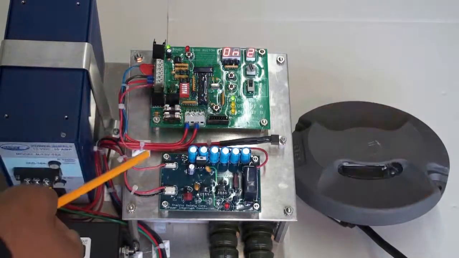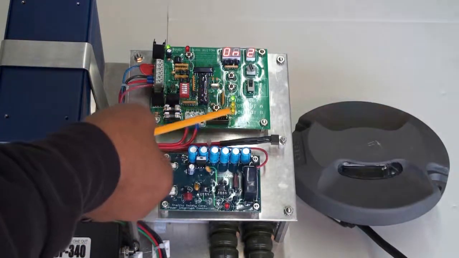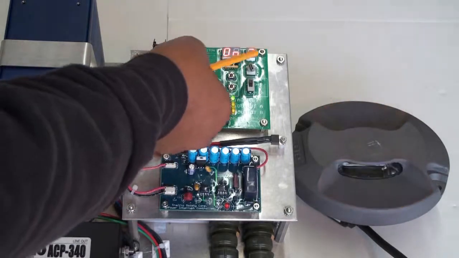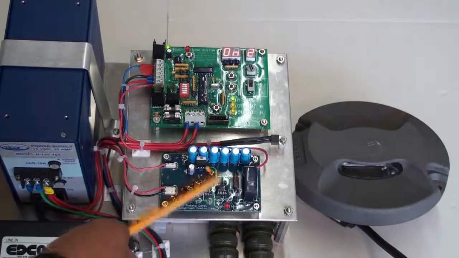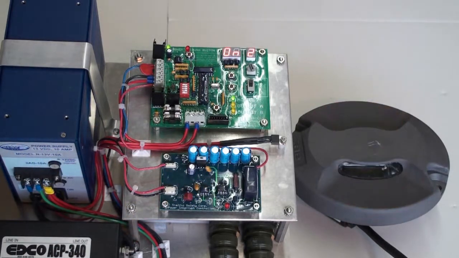Also on our control board, we have our outputs A and B. We have also another display as well as various LEDs that we will be able to use to help us with our troubleshooting.